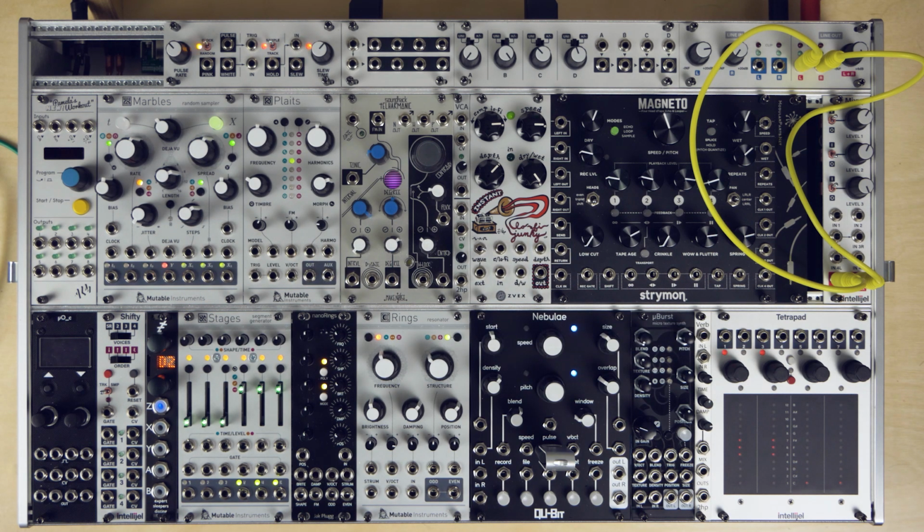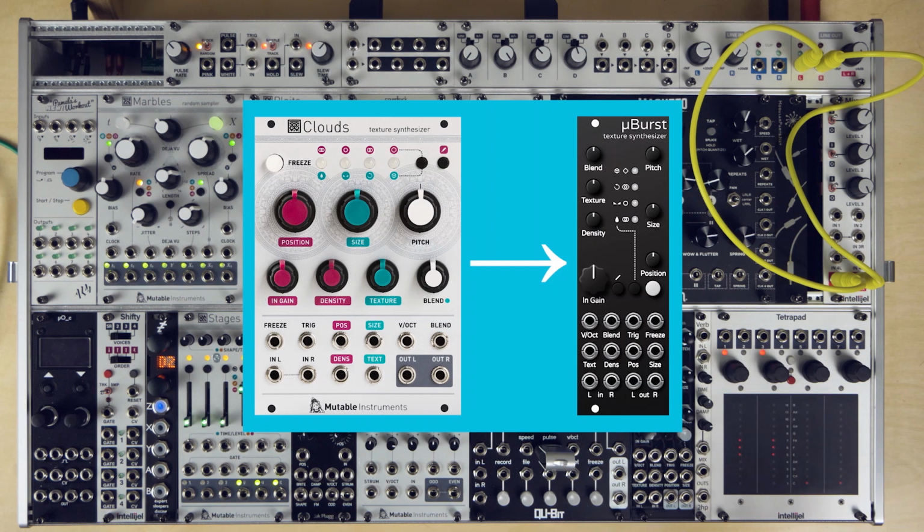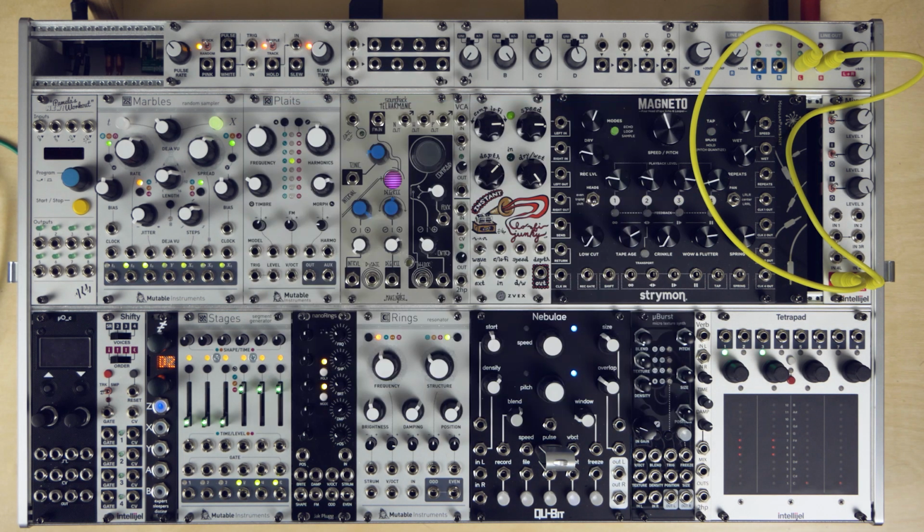So this first patch that I wanted to do is using two really fantastic and quite common modules in ambient, which would be Rings right here and Clouds over here. Now I'm using Microburst in this case, which is basically just a smaller HP version of Clouds, but the same thing applies. These two are sort of maligned for overuse, but I still think that they make some amazing sounds, and they're a really, really good starting point if you're just getting into ambient in Eurorack.